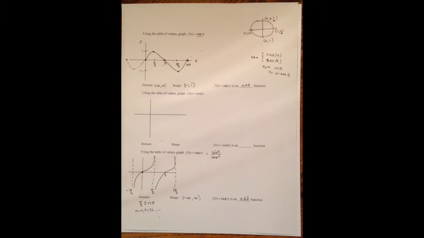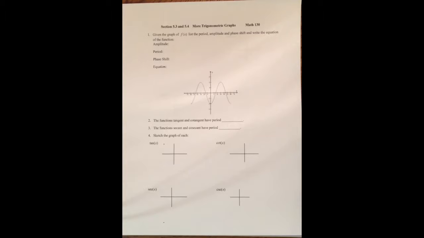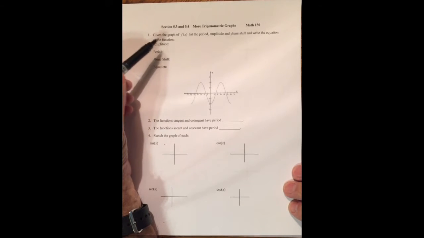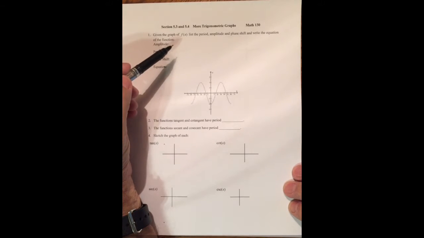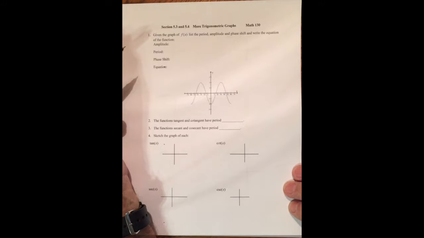Okay, that is it for section 5.2. Let's look at 5.3. All right, let's take a look at sections 5.3 and 5.4 on these little worksheets. So it says you're given the graph of some function. List the period, amplitude, and phase shift, and write the equation of the function.